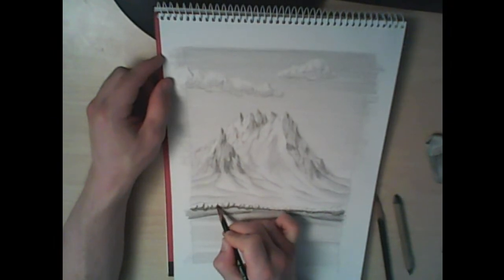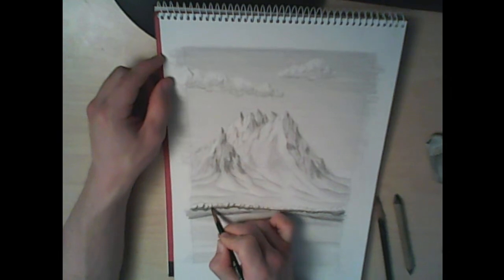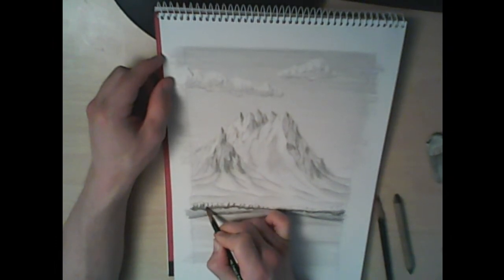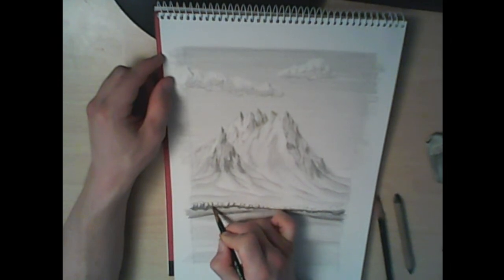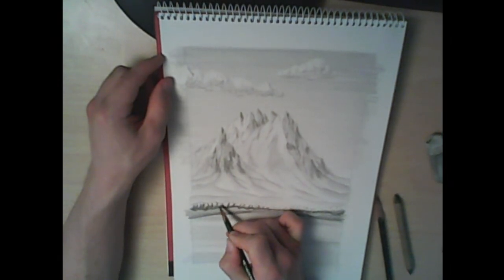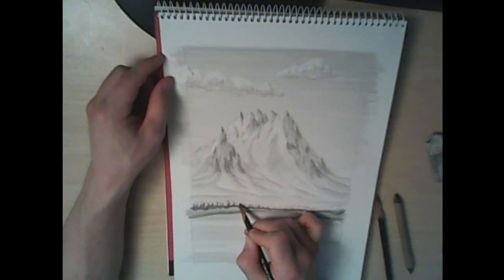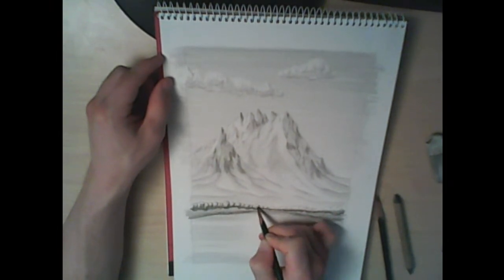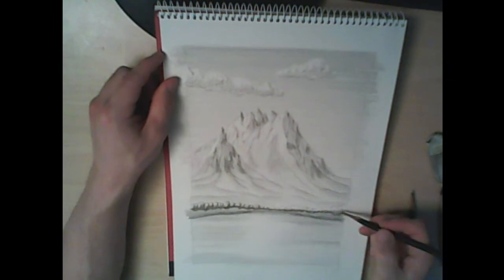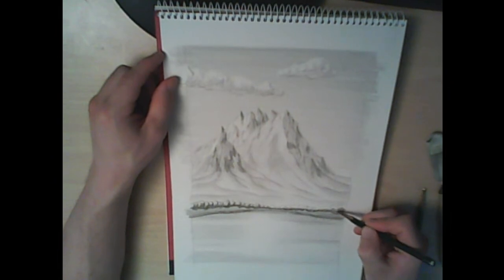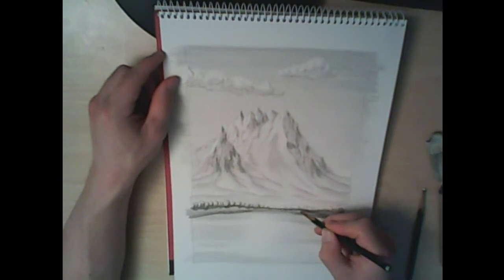Some more over here. Going up there to the top of the tree, roughly following those M shapes that I made before. And on the other side as well, but ever so slightly. Not too much. This side is touched by the sun.